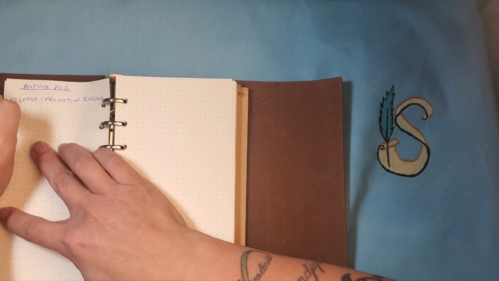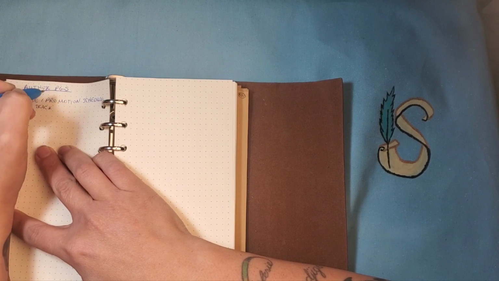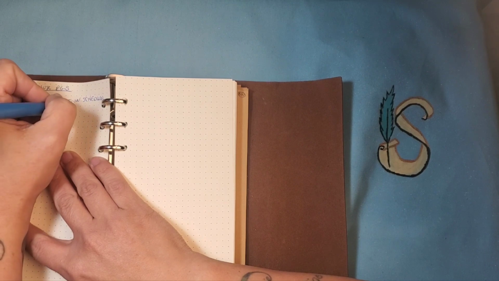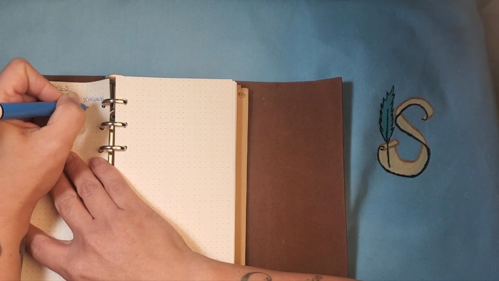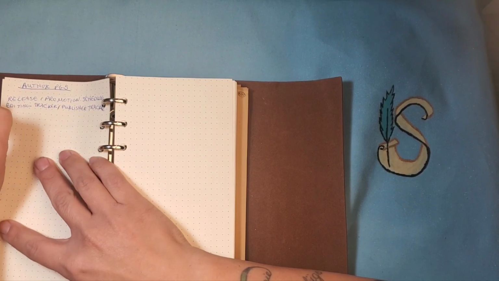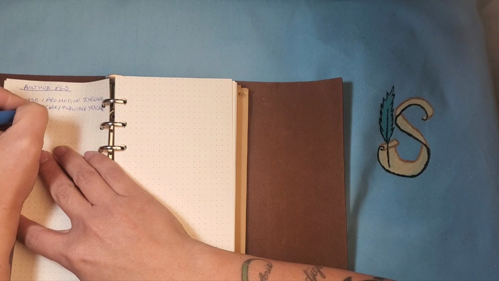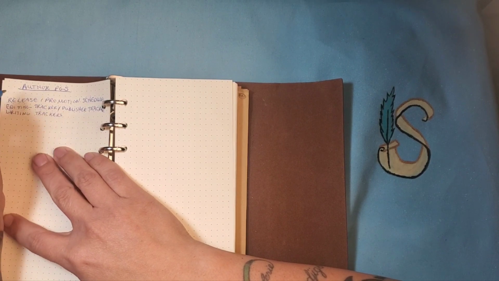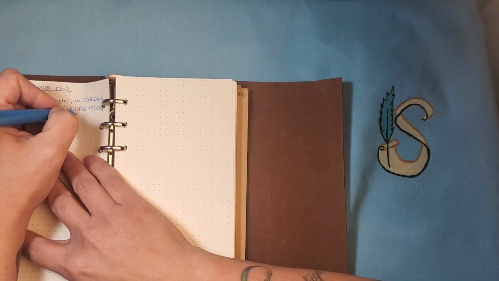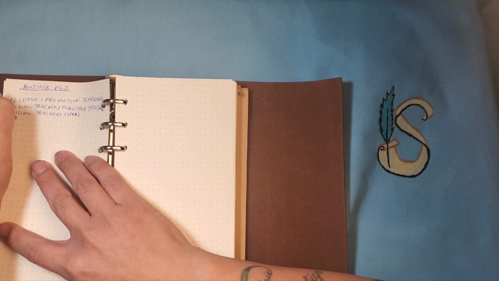Editing tracker, publisher tracker, writing tracker. This can be the hours. So the hours you spent either editing or writing. And then a word count.